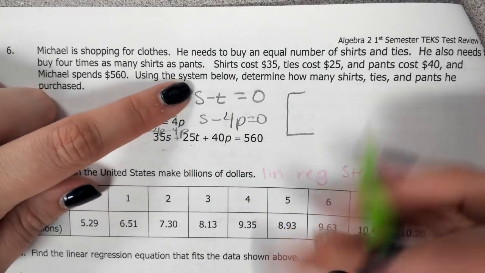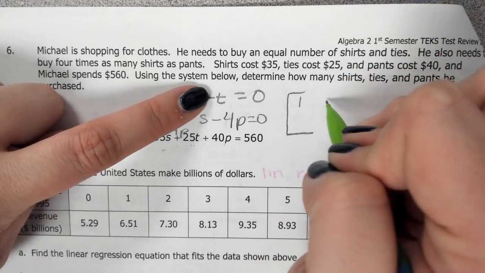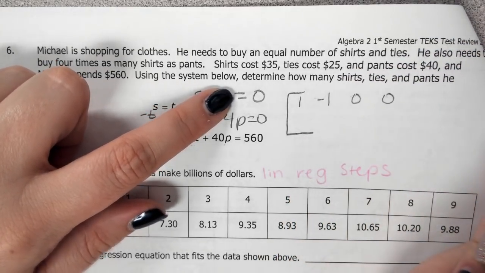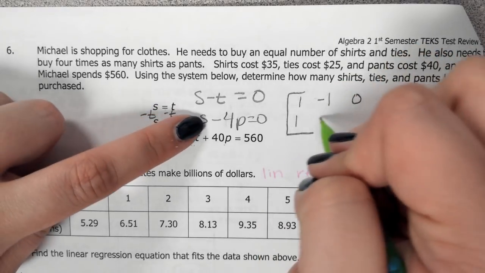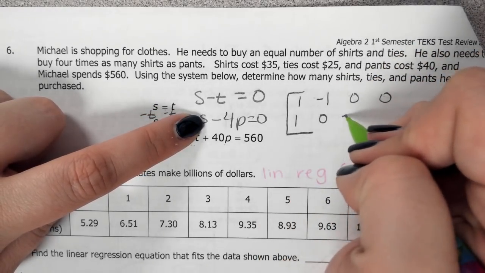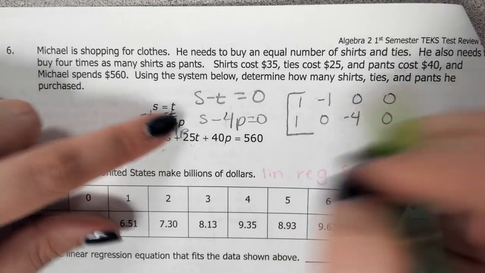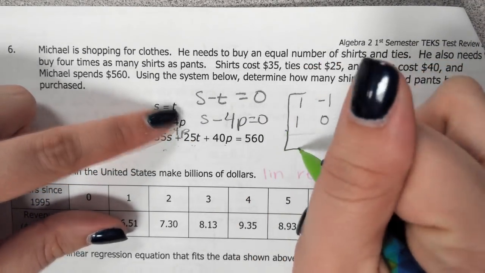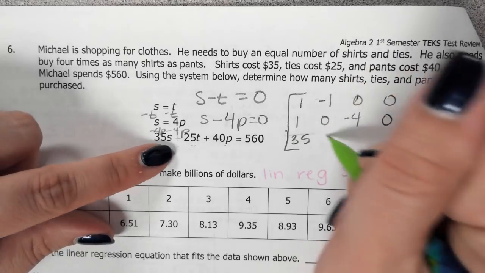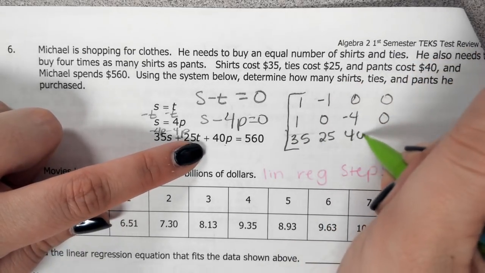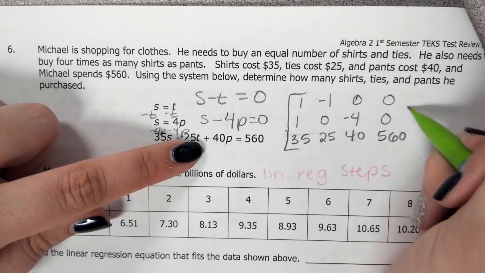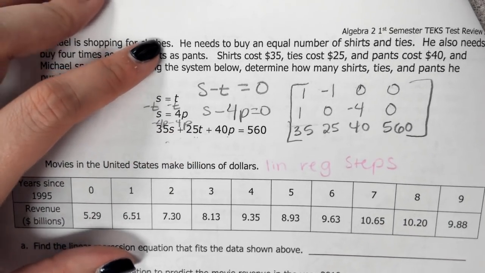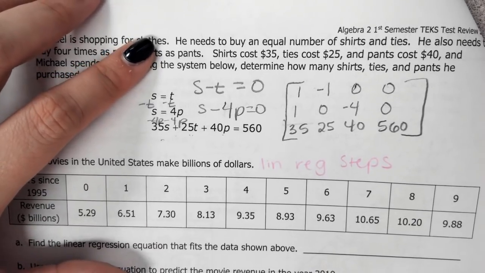So I'm always going to go with my S first. So my S is 1, my T is -1, and there is no P, so I'm going to put 0, and then 0. Then 1, 0, because I don't have a T, -4, 0, and then sometimes you have to create it bigger than what's there. So finally 35, 25, 40, and 560. Be careful that you don't get those numbers mixed up. Remember, we don't put commas in our matrix. But this is your matrix on your paper, so as long as you know what you're doing, that's fine.